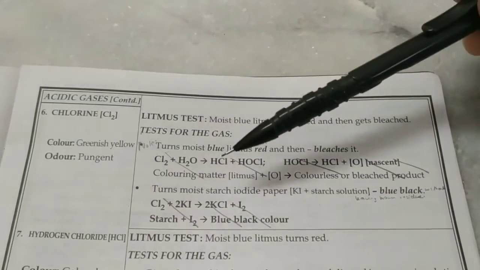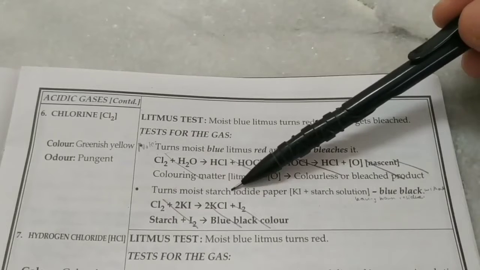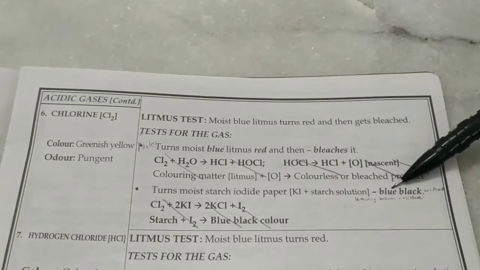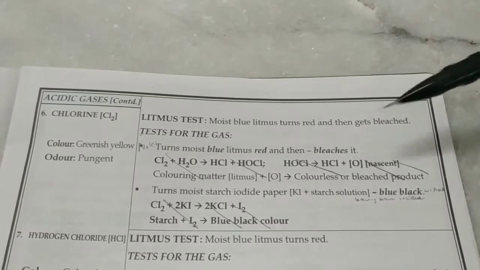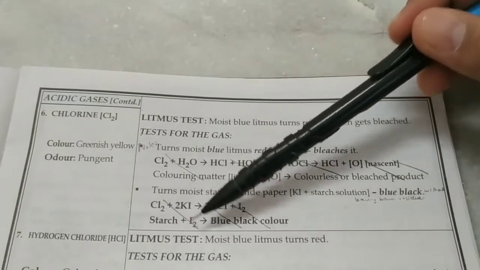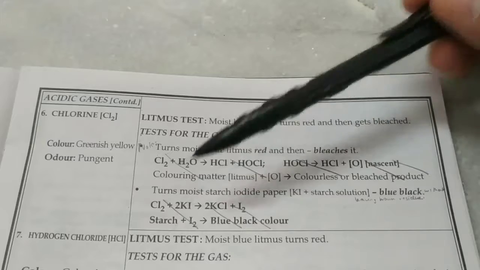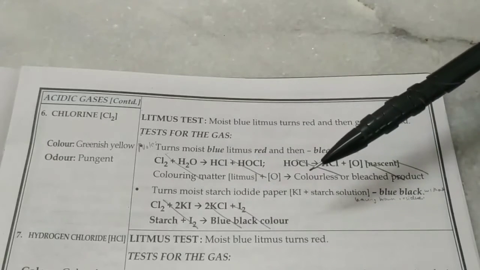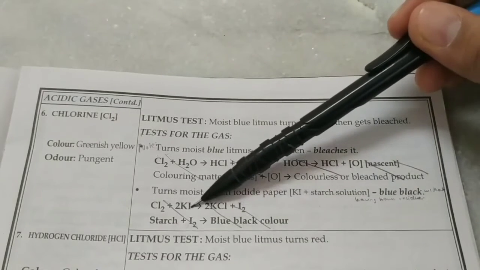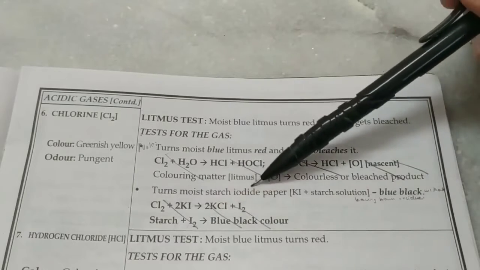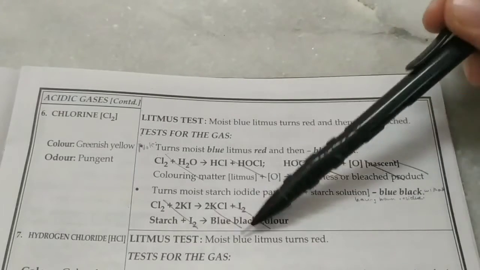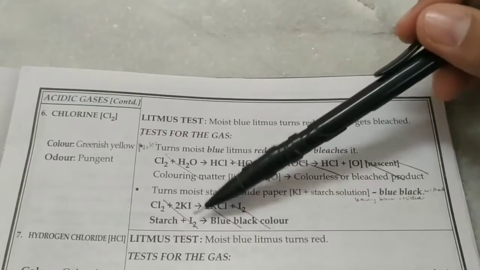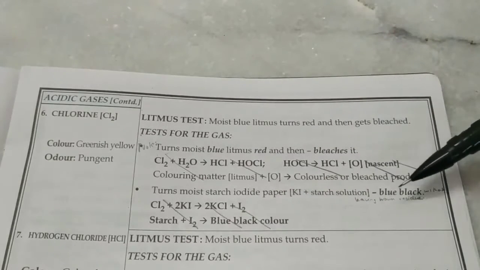So here it is. It turns moist starch iodide paper blue-black without leaving a brown residue. So if you have a starch iodide paper, that is starch plus iodine, it will react with chlorine to give you blue-black color. Because the potassium iodide in the starch iodide paper would react with chlorine to give iodine, and iodine always reacts with starch to give you blue-black color. So you need not know the reactions, but this is the observation. And there is no brown residue.